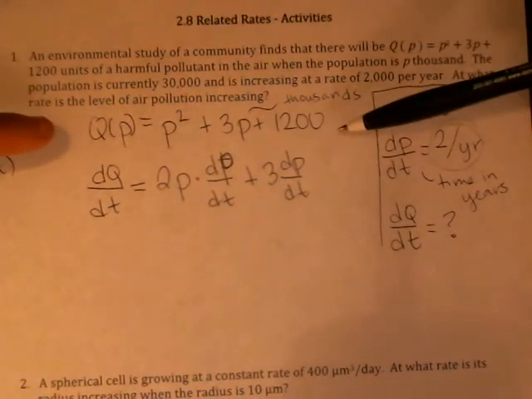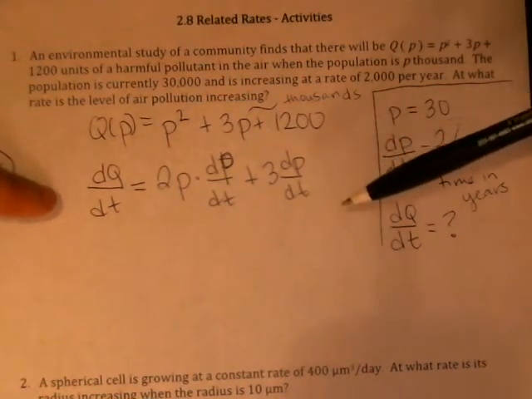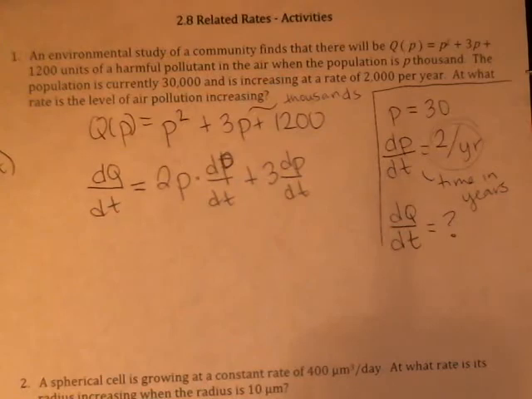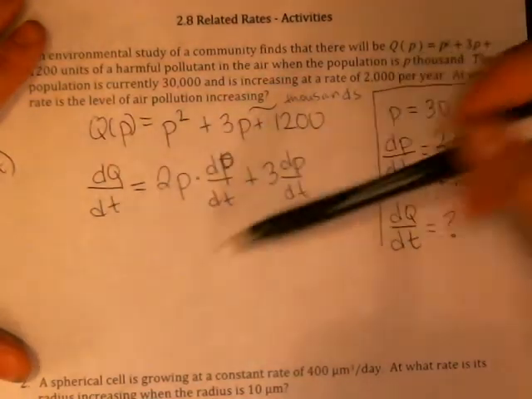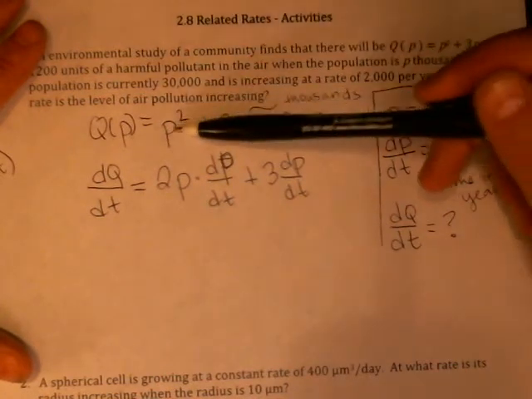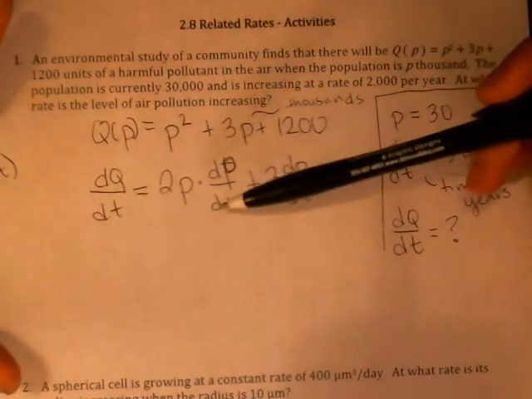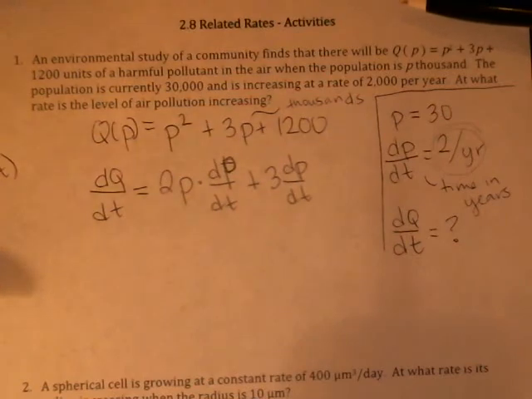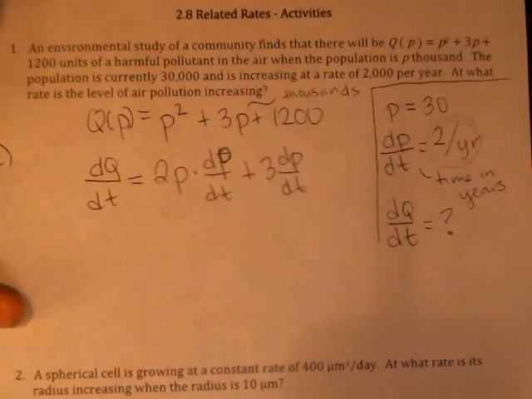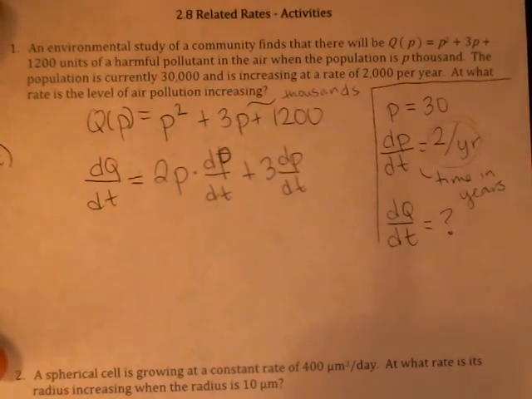So we start with a formula that relates Q and p, and using derivatives, we can turn that into a formula that relates how fast Q is changing with how fast p is changing. So that's what we wanted. And once we've gotten this rate of change relationship, we can go ahead and start plugging things in. You want to be really careful not to plug in p equals 30 before you take the derivative, because as soon as you fix the p-value, you've made this thing constant. There's no change happening. We've already fixed the time and fixed the population, and that will fix the pollution. So all rate of change just becomes 0. So make sure you take derivatives before you start plugging in things that are changing.